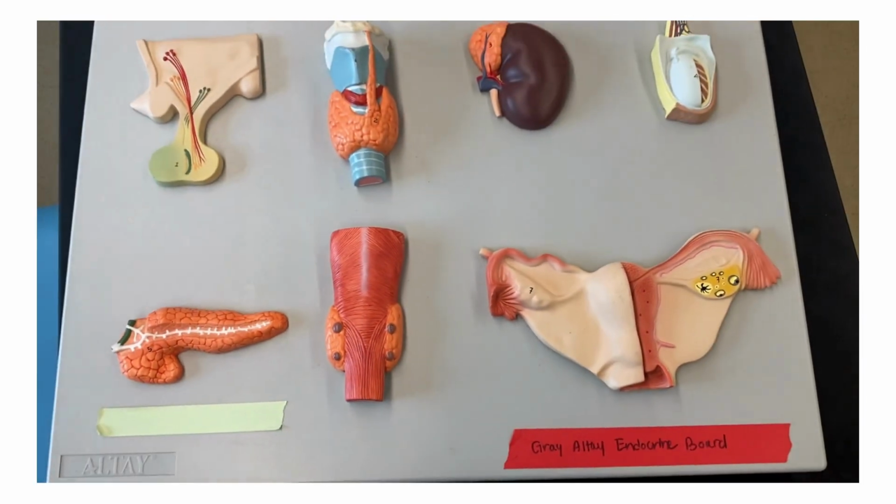And that is the endocrine model here. Hope that helps.